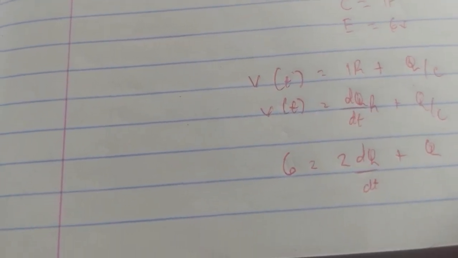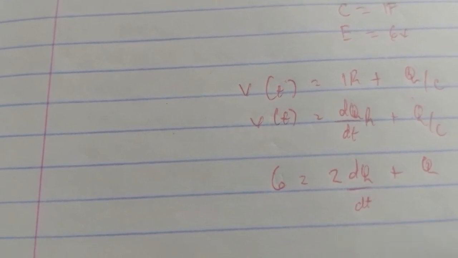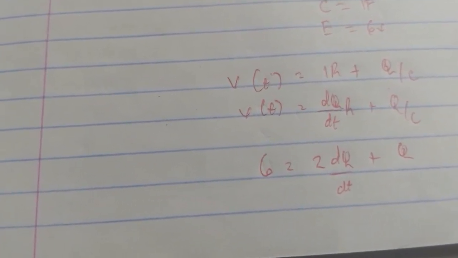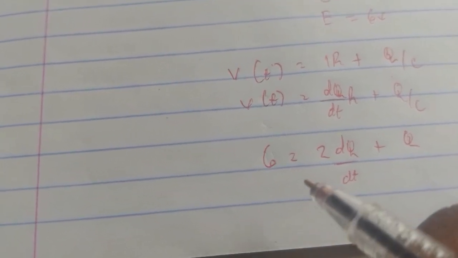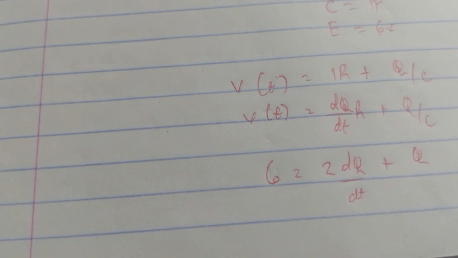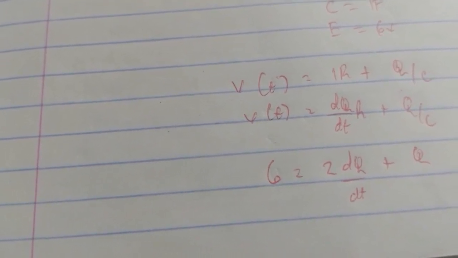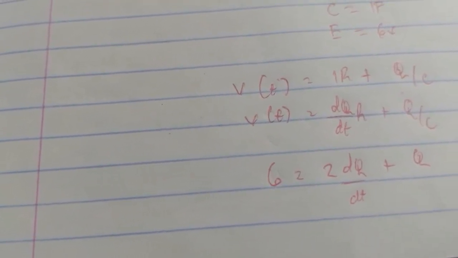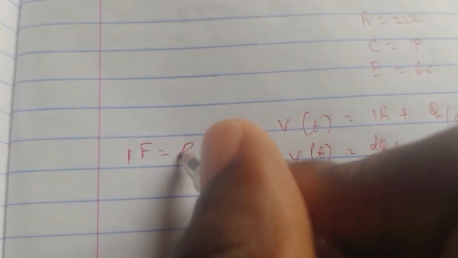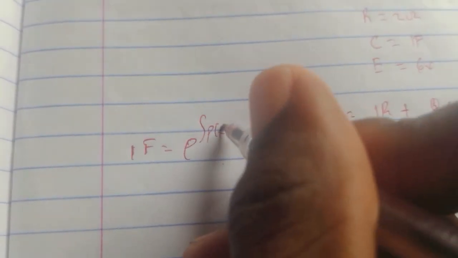You will now see that this equation looks just like a first order differential equation, right? So the first thing we do is to look for our integrating factor, IF. From our previous video, we said our integrating factor is the exponential of the integral of p of t.